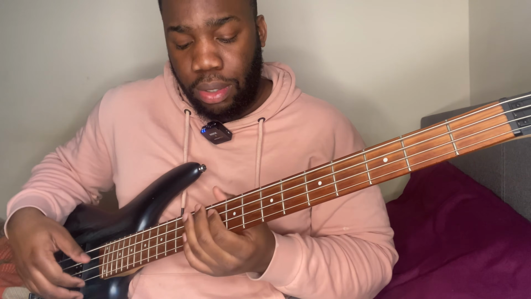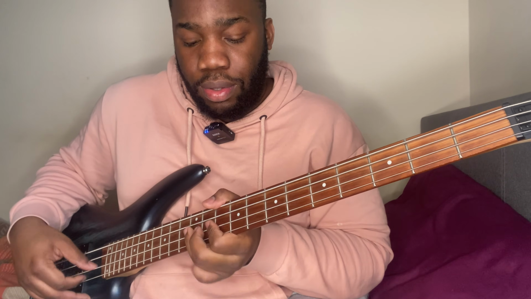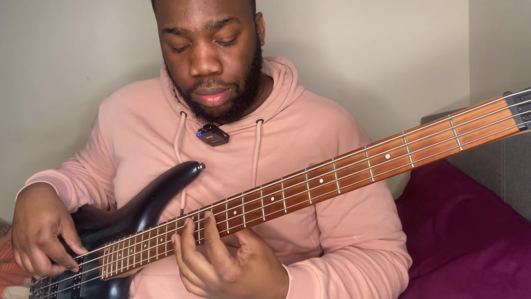So instead of playing the 1 like this, I'll do 5 1 1, because that 5 is still part of the chord. So I'll play. So 1 4 1 5. So I'm still focusing on arpeggios, and it's the same thing with the 1 5 4 5.